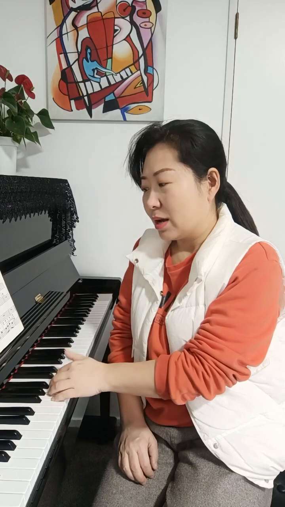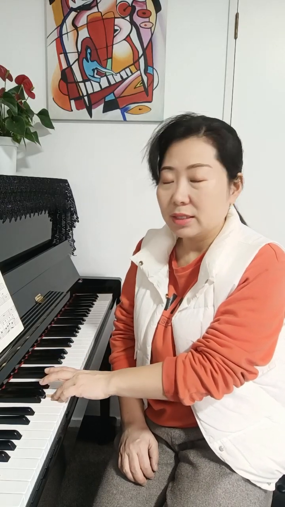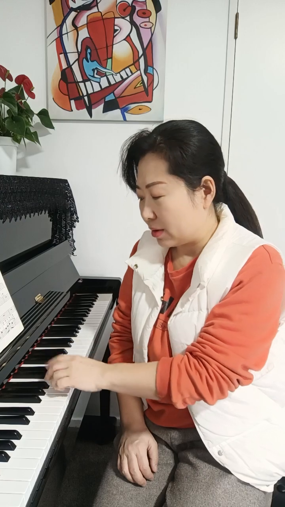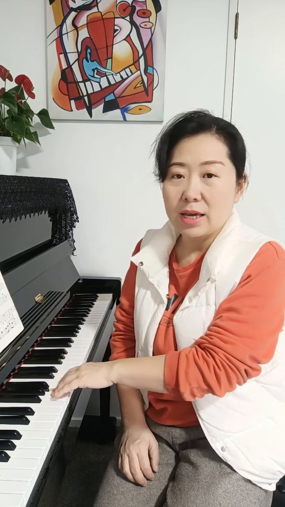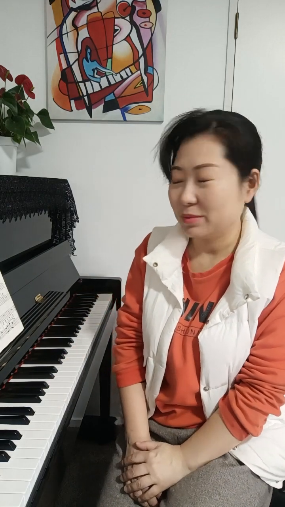Now we can put 2 bars together. 1 E N A, 1 E N A. Practice these two bars together 5 times.